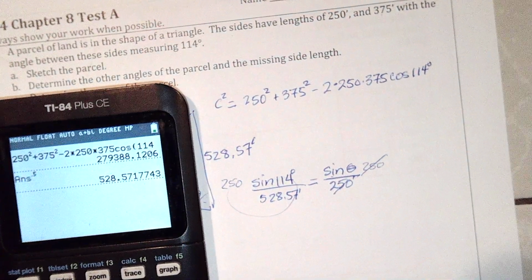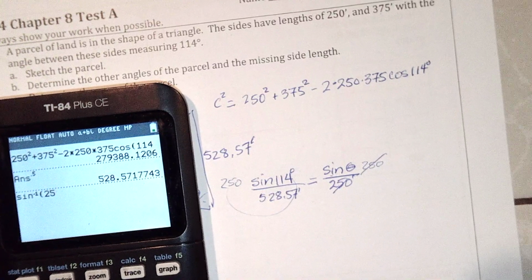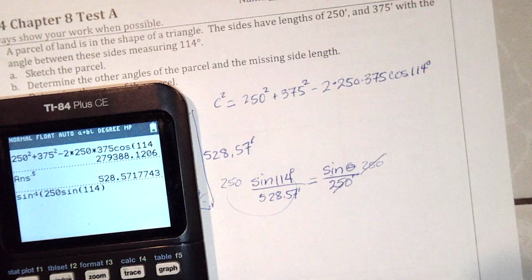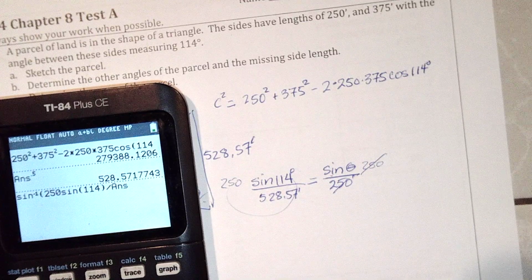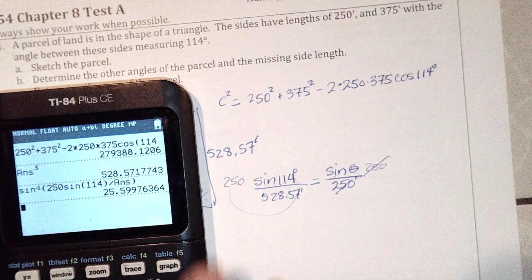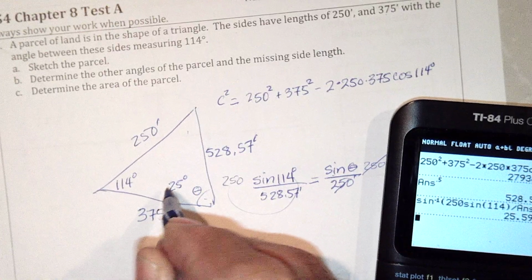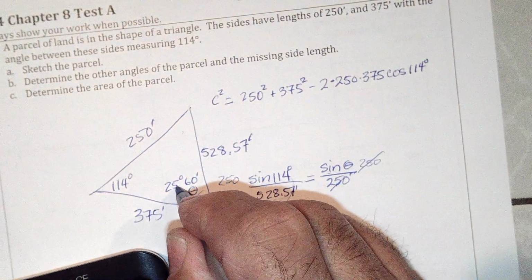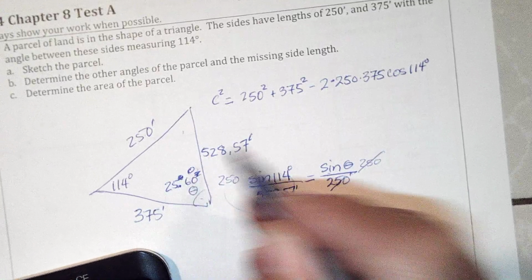So I want the sine inverse of 250 sine 114, that divided by my last answer, close parenthesis, press enter, and I get this angle to be 25.60 degrees. Not minutes, 25.60.